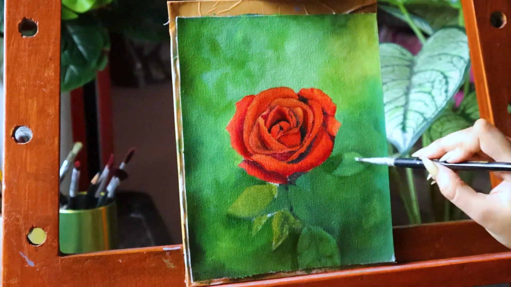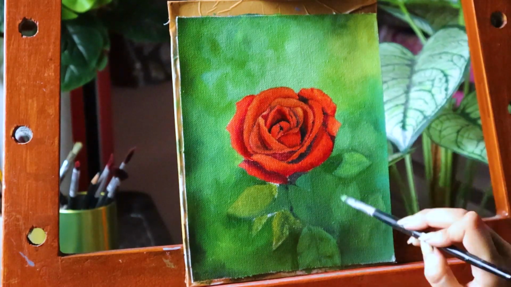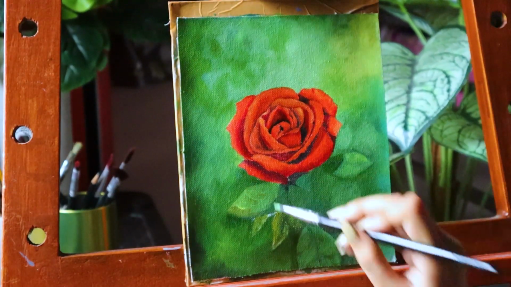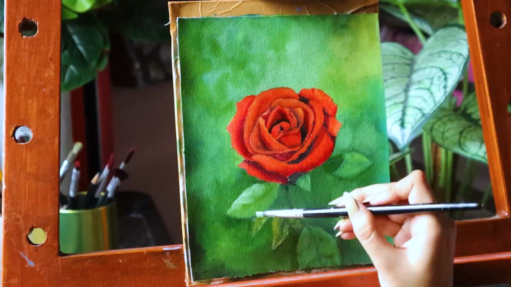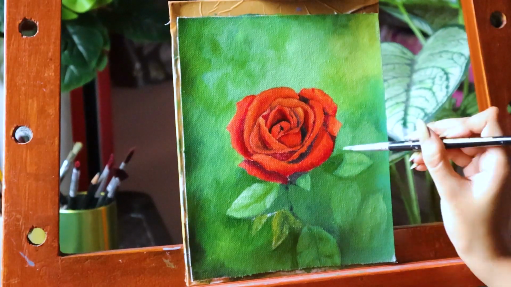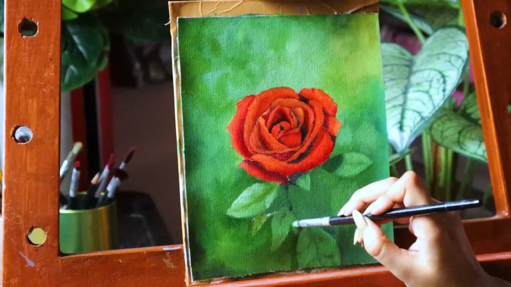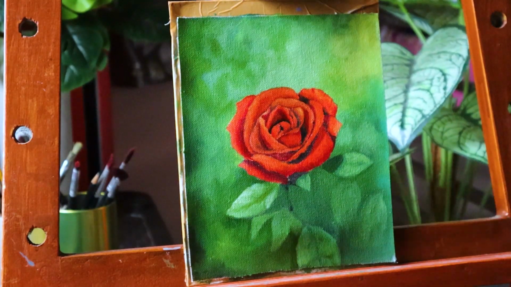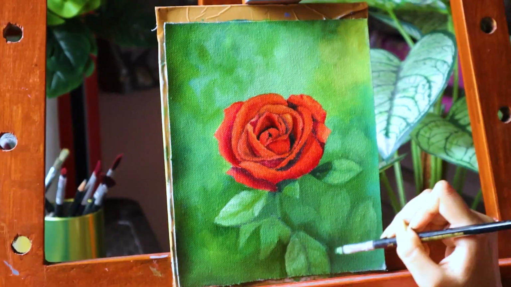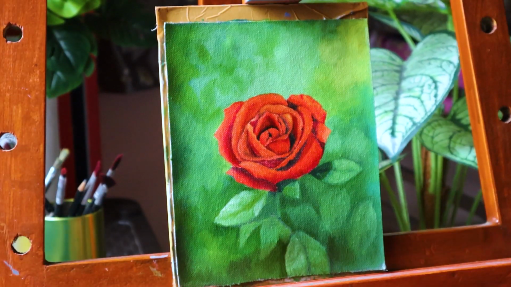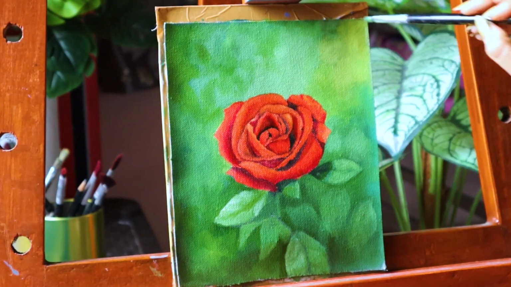I'm also building up the leaves following my reference picture, and yes, I'm not copying it, but I can simply look at it, and I can decide where the highlights should go. And you can see there are two leaves which have some shadow cast by the rose. So this is where the reference picture comes really handy, where you understand these types of shadows which turn a whole painting into a more realistic painting.